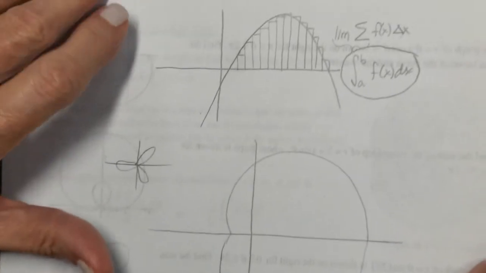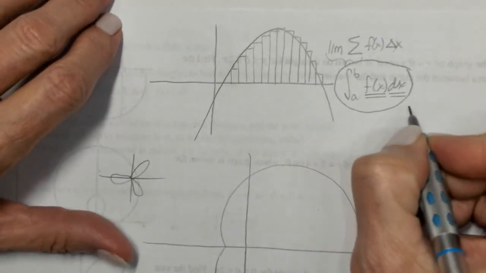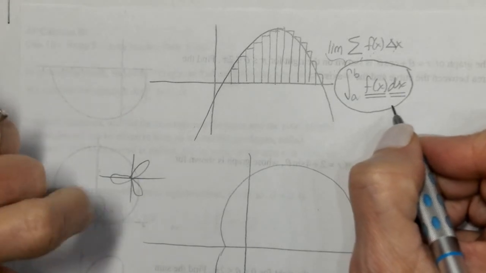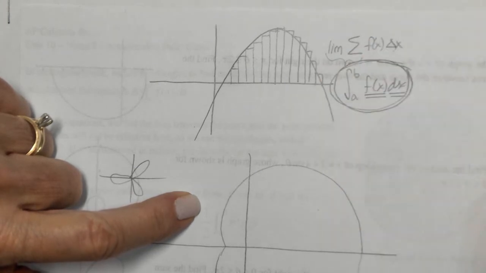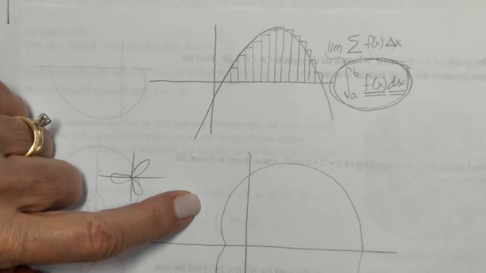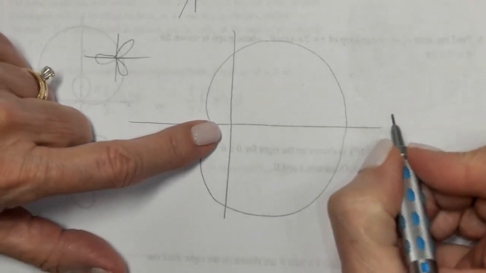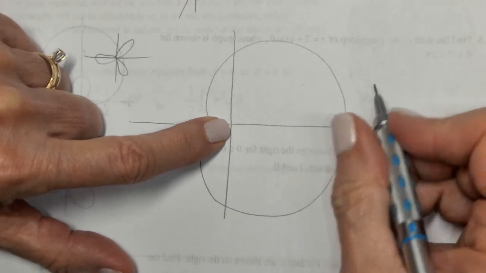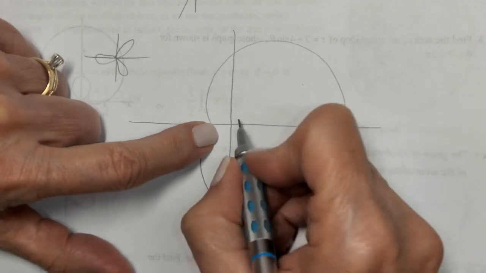So our area equation is not going to look like this. And that's the first, foremost important thing to know. When you're in polar form, this is not the area inside that curve, okay? When you're in polar form, you don't use rectangles. We're going to use sectors instead of rectangles. A sector is a part of a circle, okay?